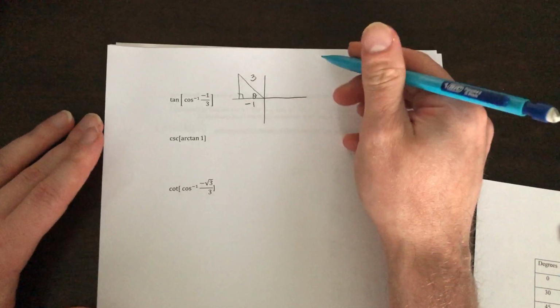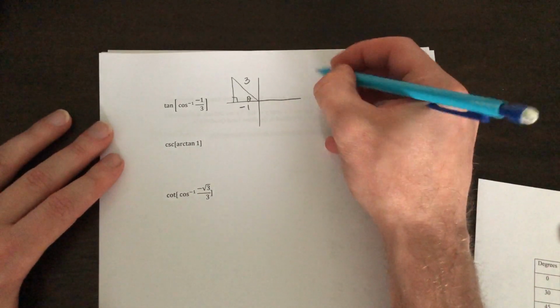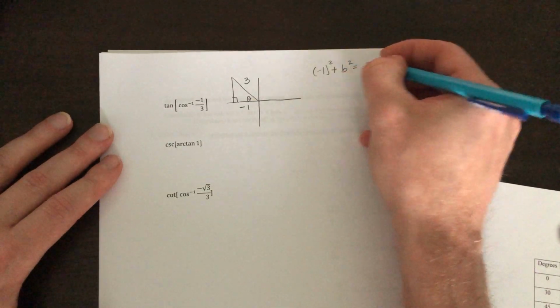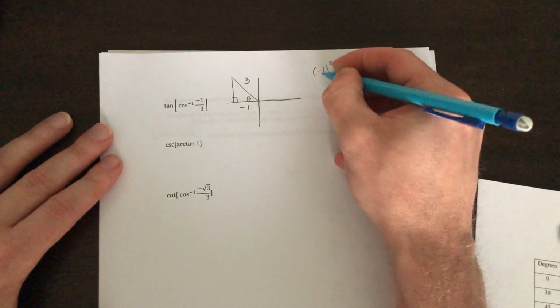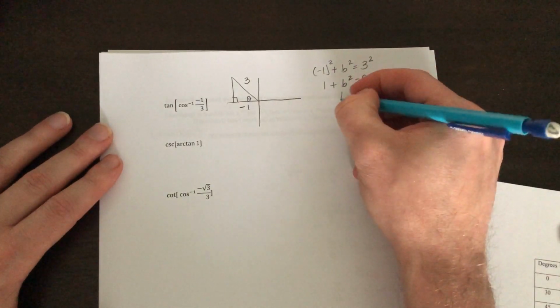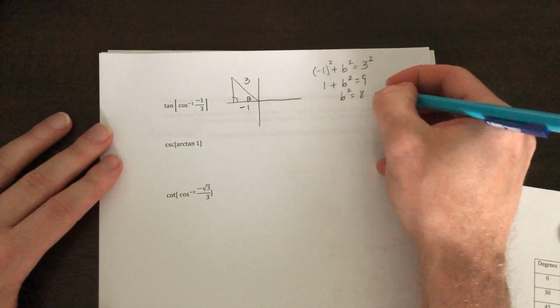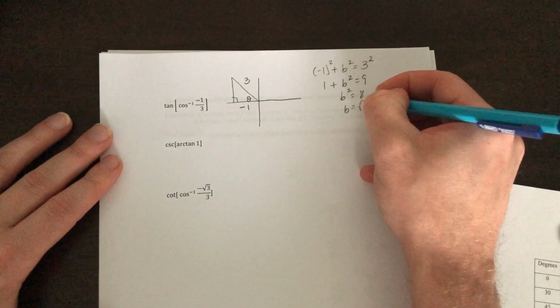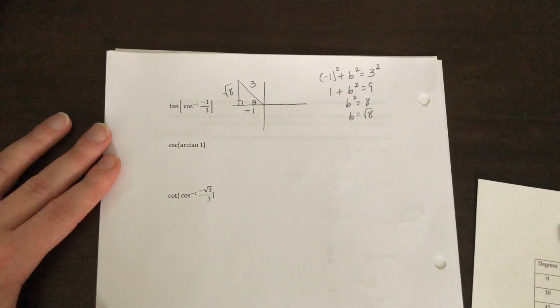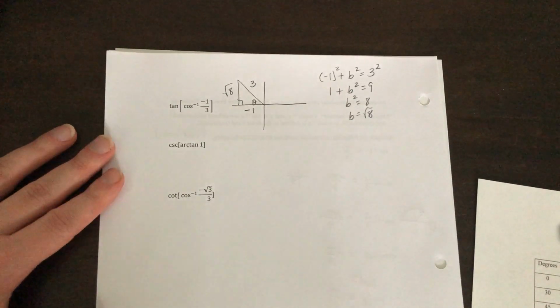We're going to do Pythagorean theorem to find the third side. So we're going to do negative 1 squared plus b squared is equal to 3 squared. So it's 9. So this is square root of 8. Remember, in quadrant 2, it's negative x, positive y.